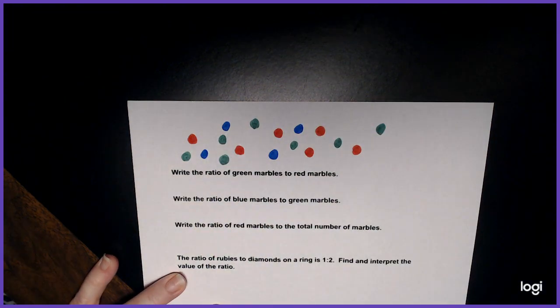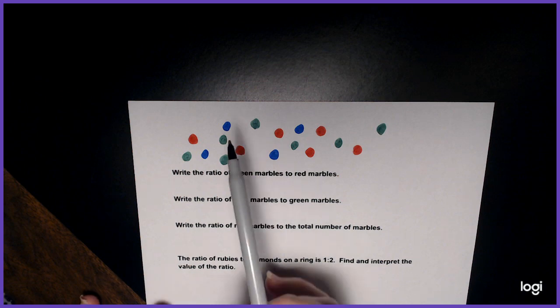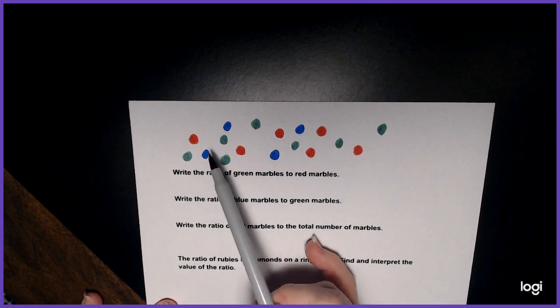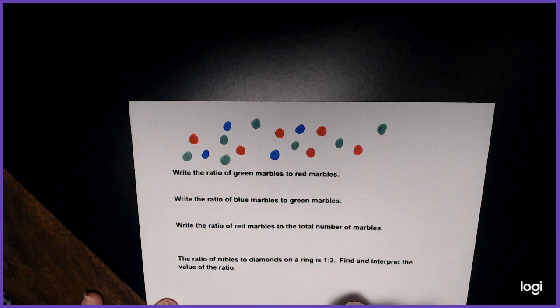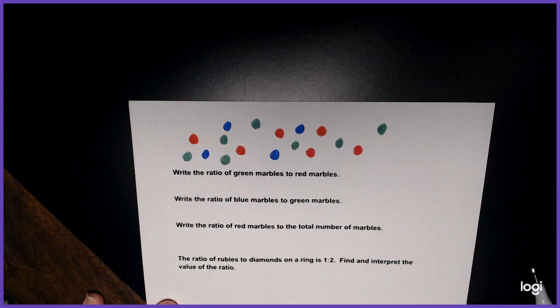And like I said, it doesn't really matter where you put them. So once again, we have 1, 2, 3, 4, 5, 6 red, 1, 2, 3, 4 blue, and then 1, 2, 3, 4, 5, 6, 7 green.